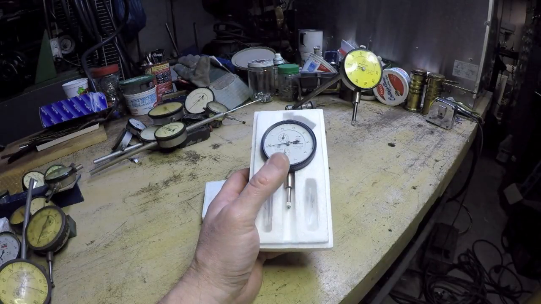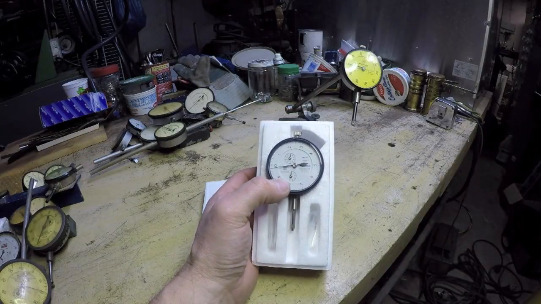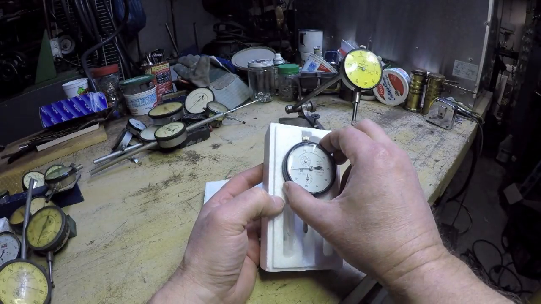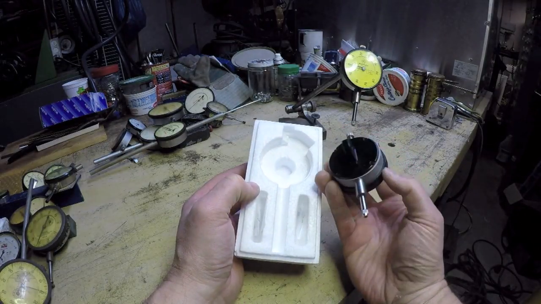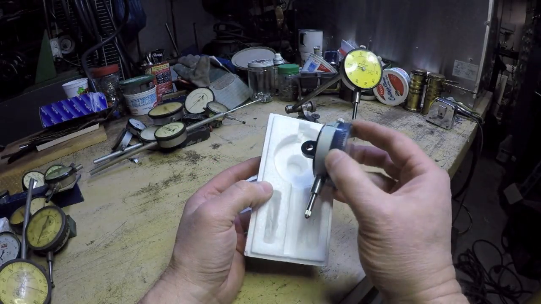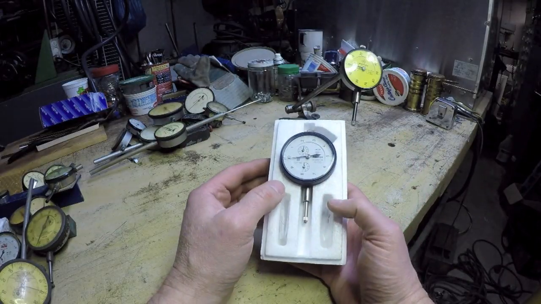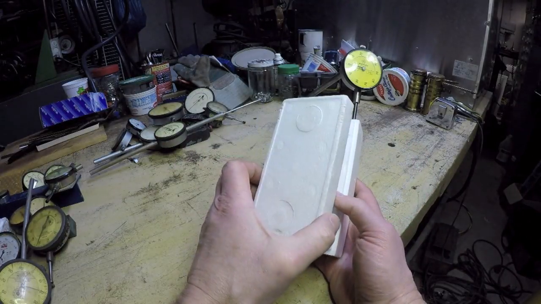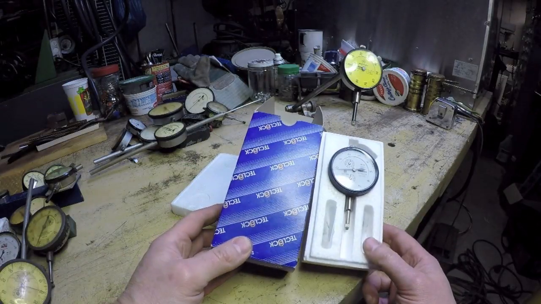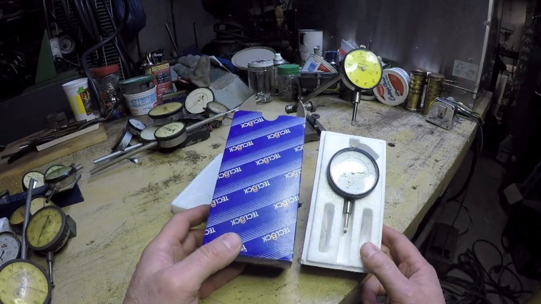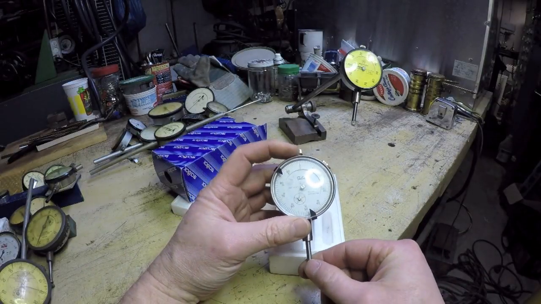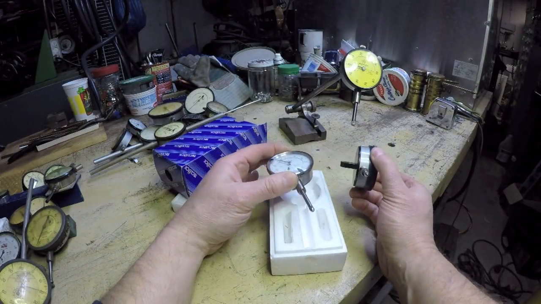This Toyo I bought out of an estate, and this looks brand new. I don't think this has ever been used, and this is exactly how I got this one. Let's see how clean that is. I think this is brand new, never used. It was in the foam pack just like this, exactly this way. But the interesting thing about this is that this was in this Tech-Lock box, but it came out of the same estate that I bought that Tech-Lock indicator from. So my theory is that this Tech-Lock indicator is actually what belongs in this box.